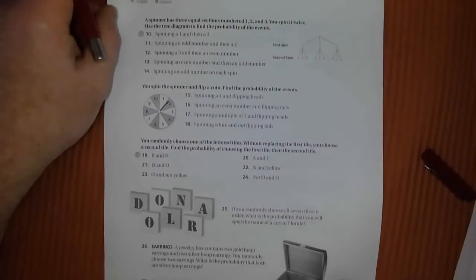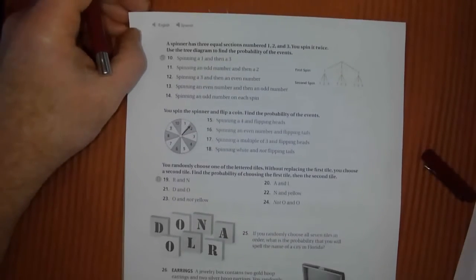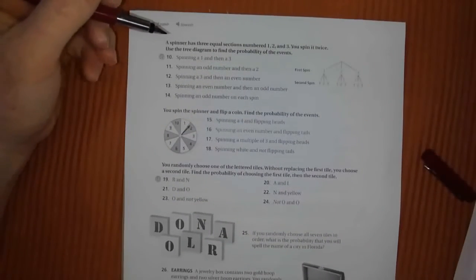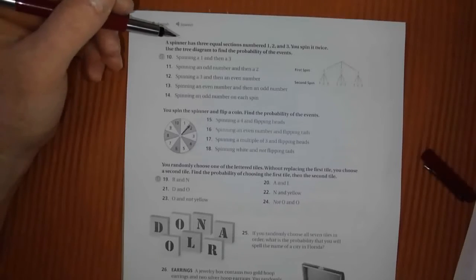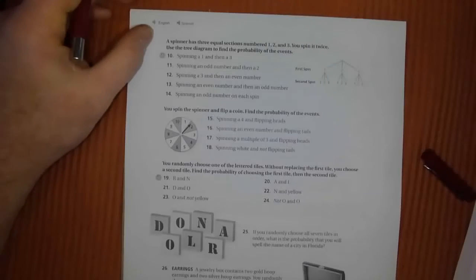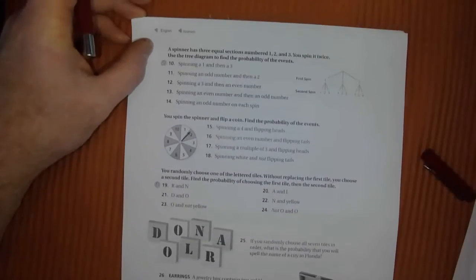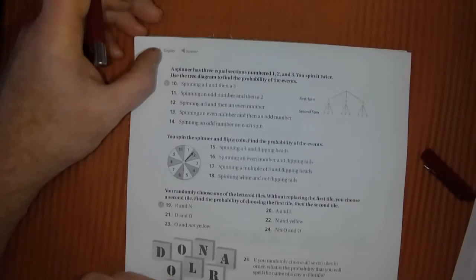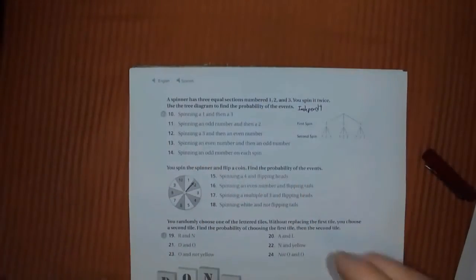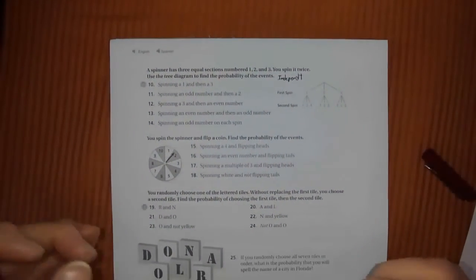All right. A spinner has 3 equal sections numbered 1, 2, and 3. You spin it twice. Using the tree diagram, find the probability of the events. First of all, is this going to be dependent or independent? What do you think? Do I take a number off the spinner after I spin it? No, I don't. So this is all independent. They didn't ask, but it's good to know, so you can make sure you're doing it correctly.